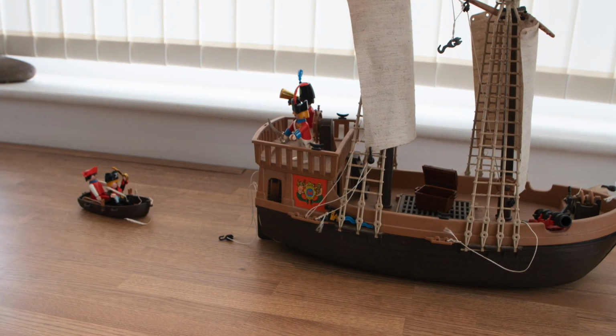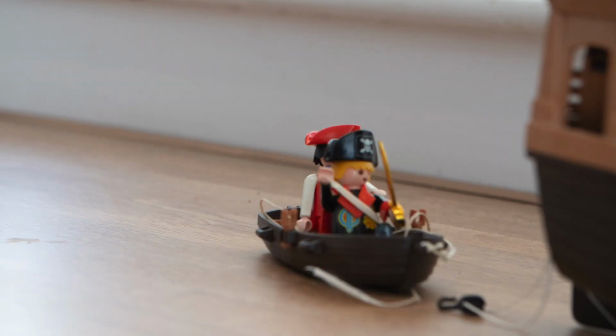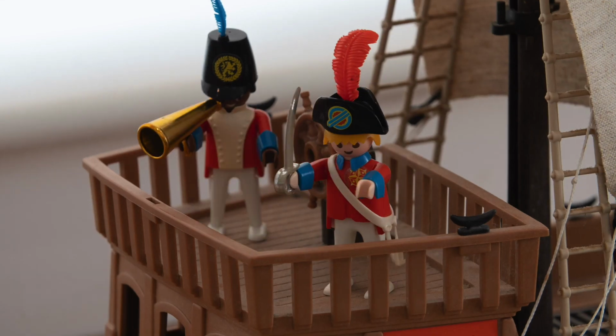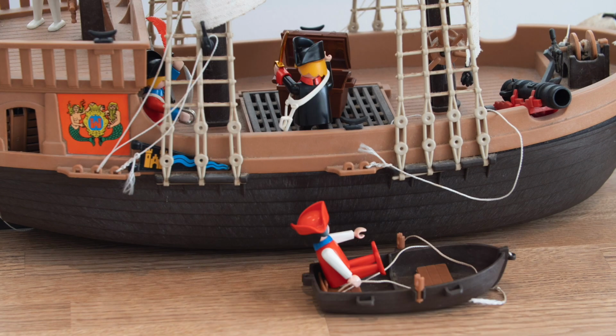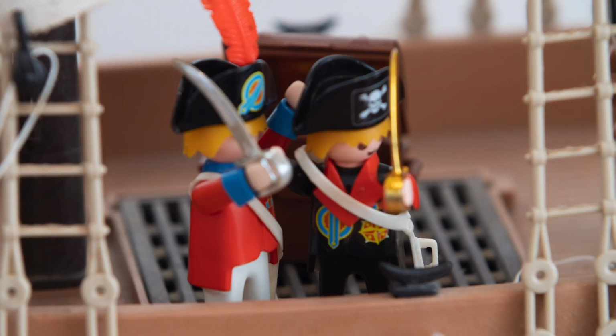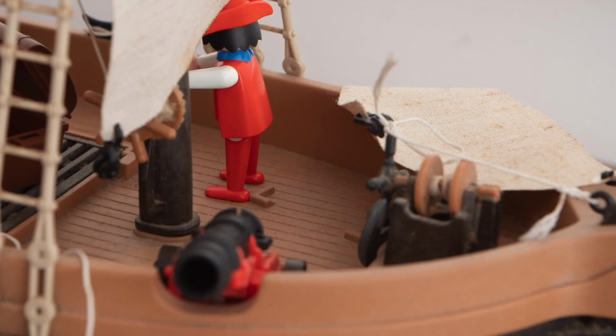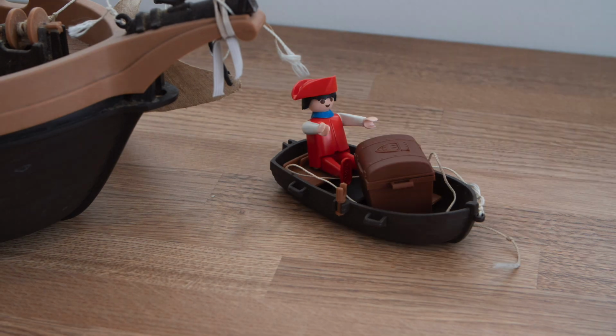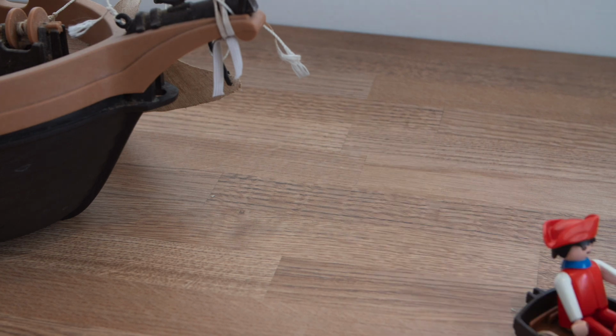Ahoy, my hearties, the galleon is in sight. Oh gosh, no, pirates. Oh, how terrible. Have at you, sir. Har har har. You will succumb to Black Pete. We have the treasure. Ho, ho, ho, ho, ho.